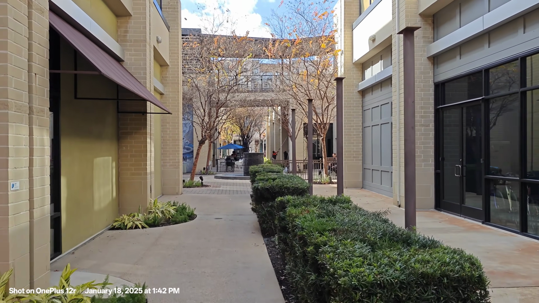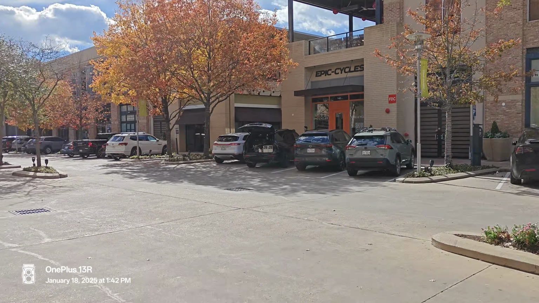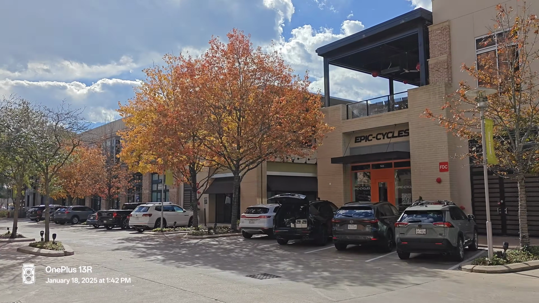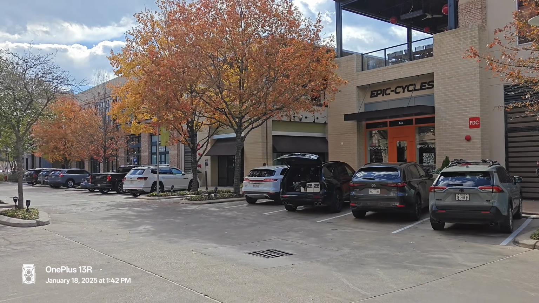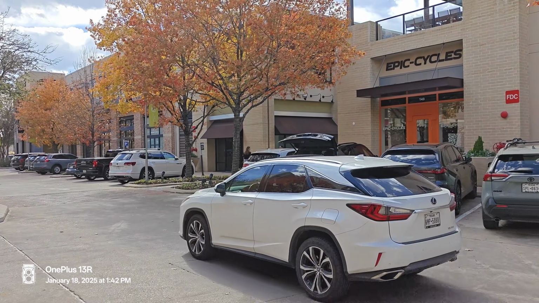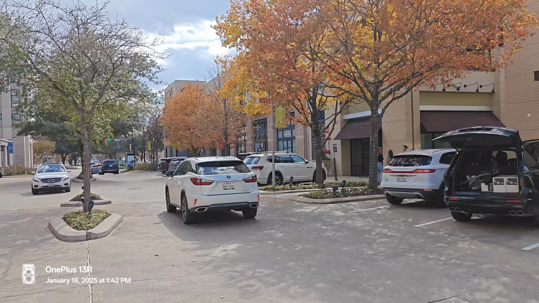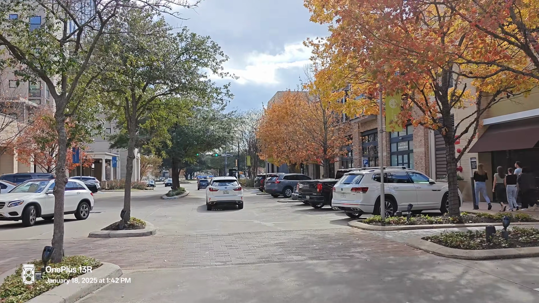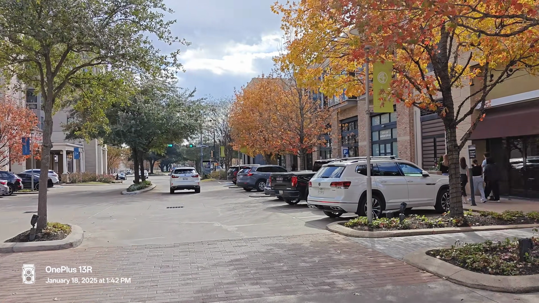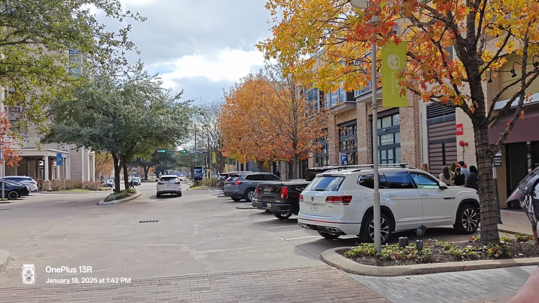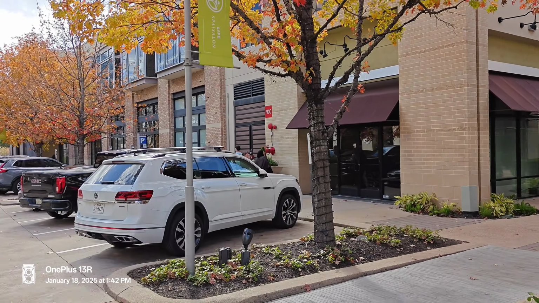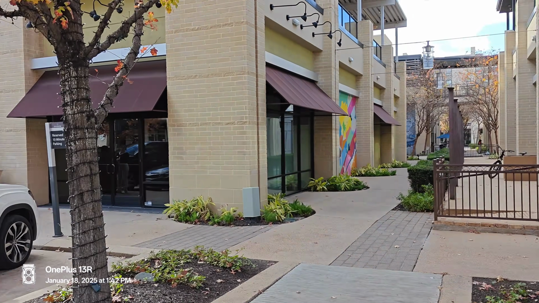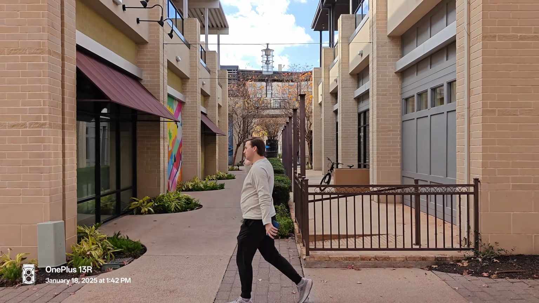So let's go on over to the OnePlus 13R with the same clip. So here we got the OnePlus 13R doing the same clip, 4K 60 frames per second, and stabilization looking about the same. You can still see a little bit of an up and down when it comes to the walking, but nothing too serious. Colors look great. 4K 60 frames per second on the OnePlus 13R.